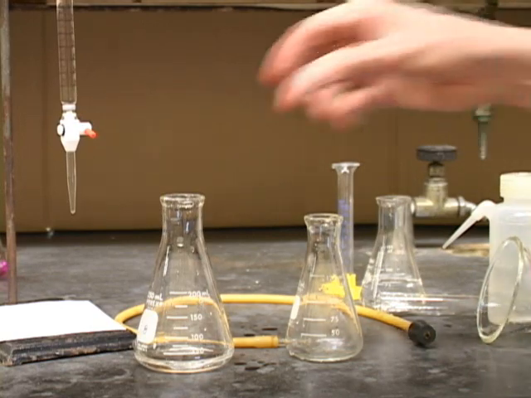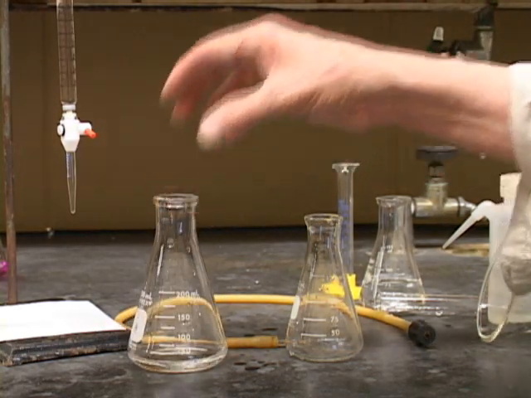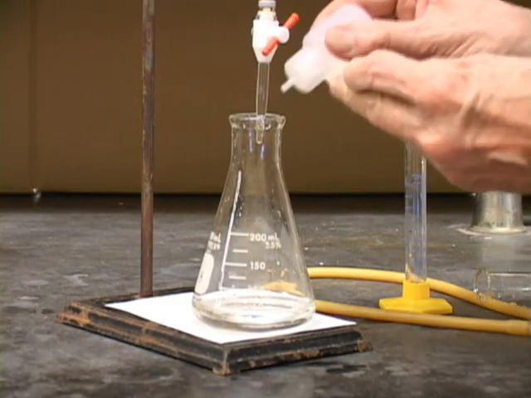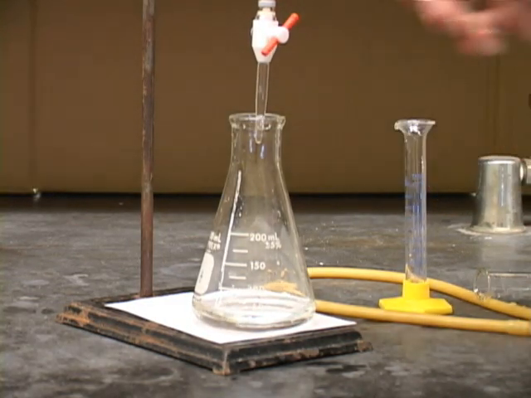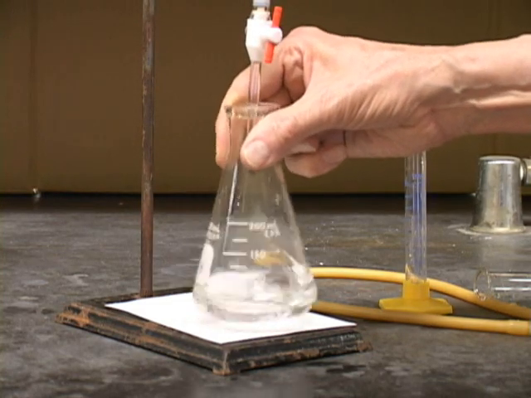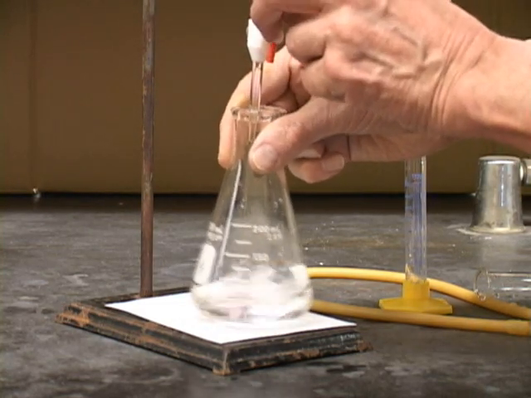Now we are all set to titrate. You can add the sodium hydroxide fast at first, but keep stirring.